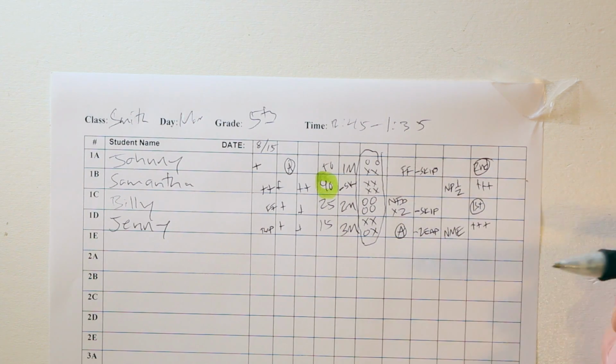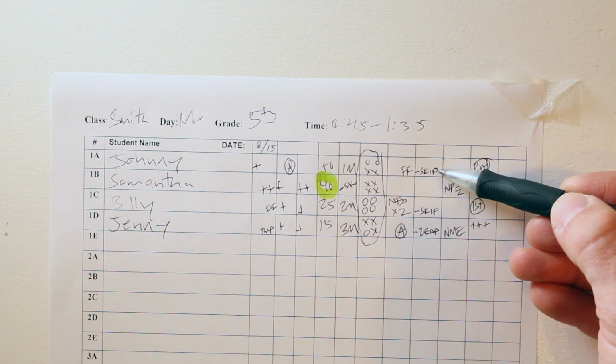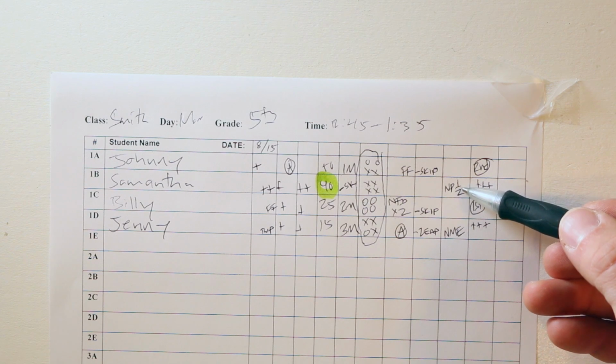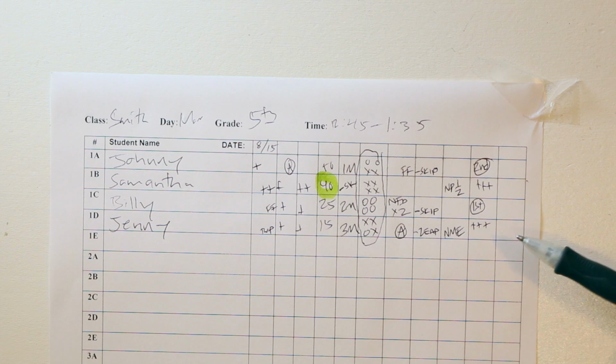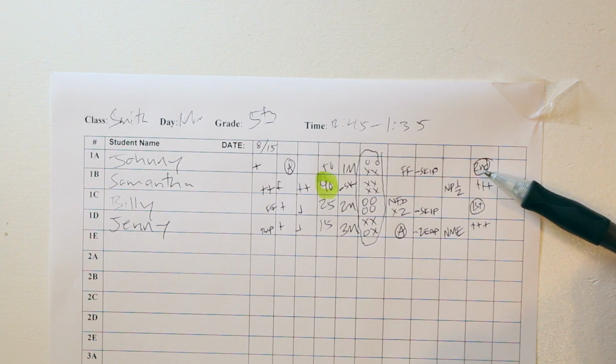Not following directions times 2. Right here will be a locomotor, so minus skip. That means this student needs to work on their skip. This student needs to work on their leap. NP half means they didn't participate for half the time. And then maybe we had a tournament and this student got 1st place in the 4-square tournament. This student got 2nd place in the 4-square tournament.